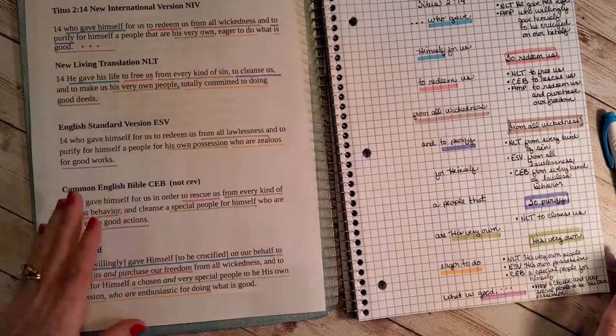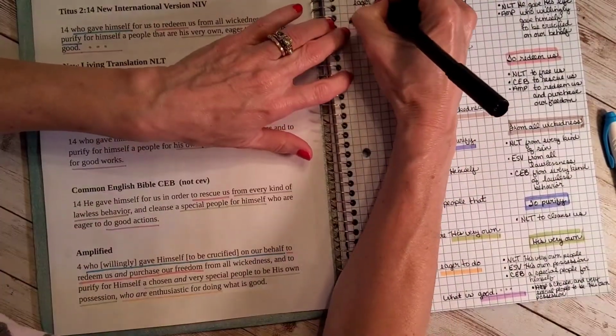I guess it's a good thing I colored my roots. You can see my hair.